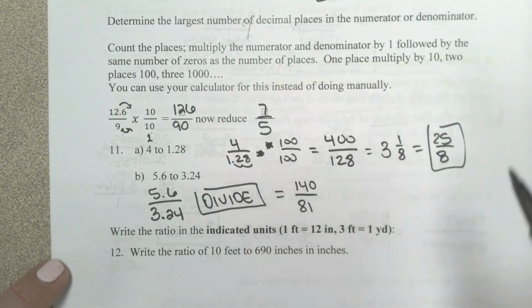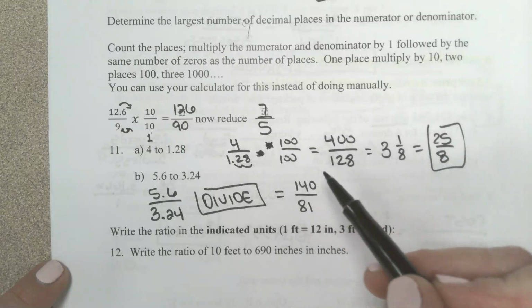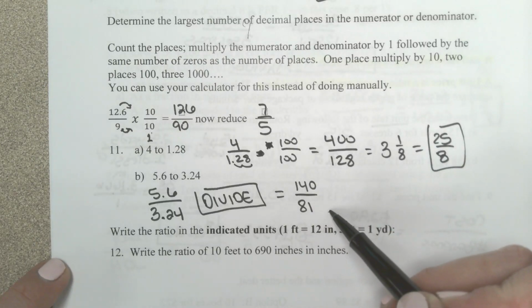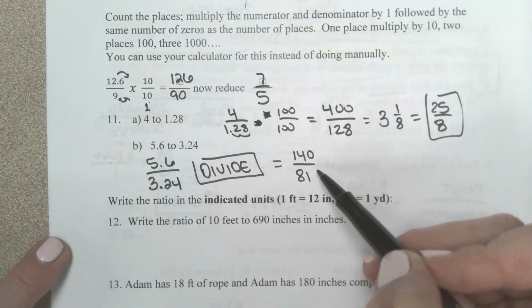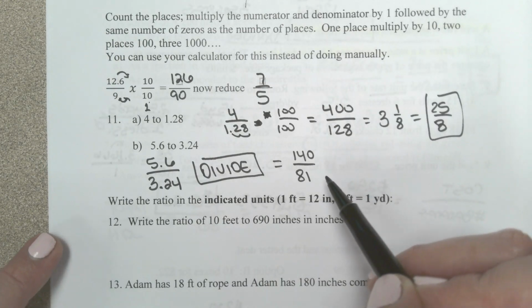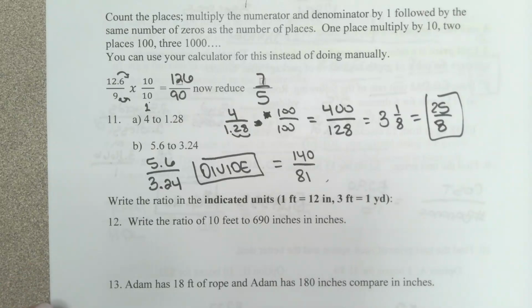So if it just wants it as a decimal, definitely divide. If it wants it as a fraction, I would divide and then use the F to D button to switch it into a fraction if that's what you need.